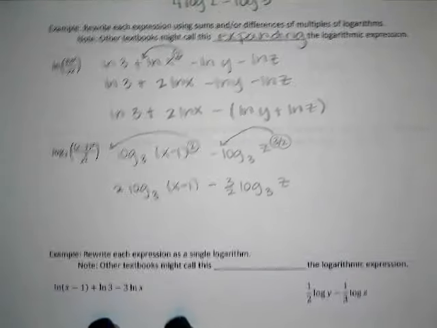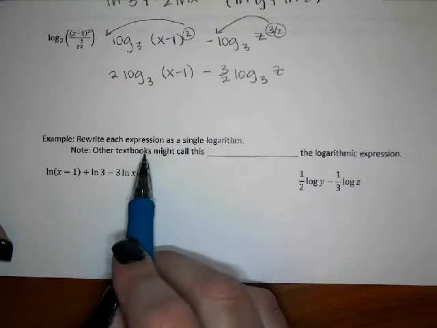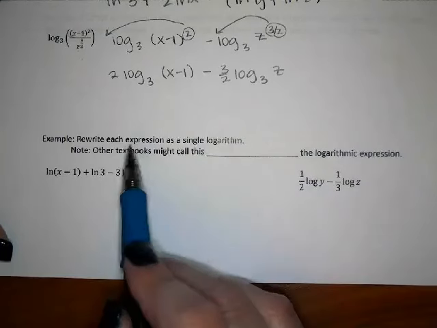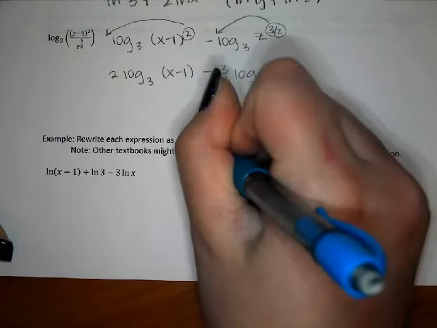All right, in the next example, it says rewrite each expression as a single logarithm. That's pretty common phrasing. Other textbooks might call this condensing the logarithmic expression.